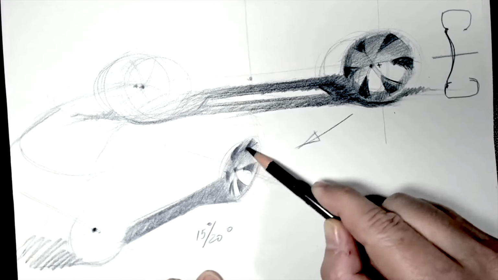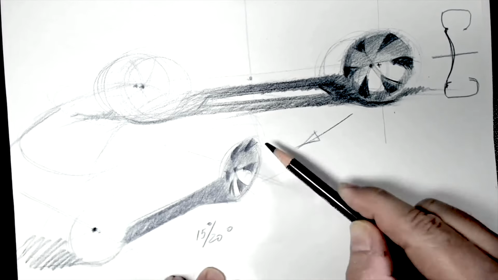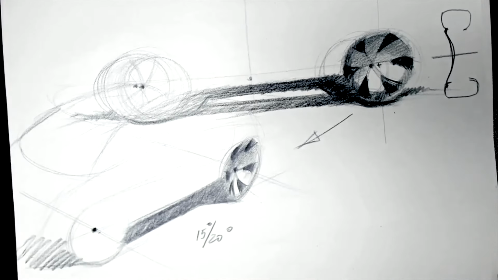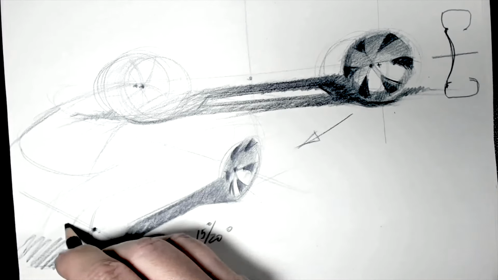And we have our wheel in perspective with all the elements inside. Of course, here it's gonna be like that.